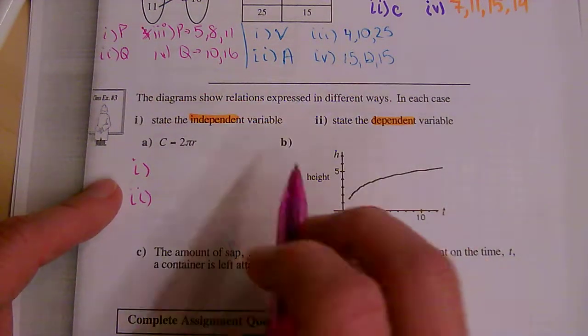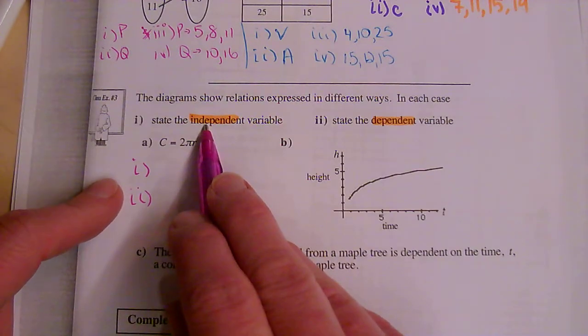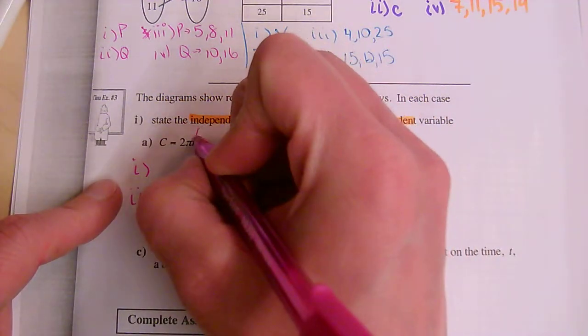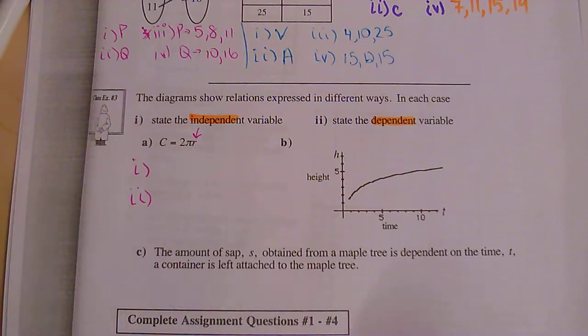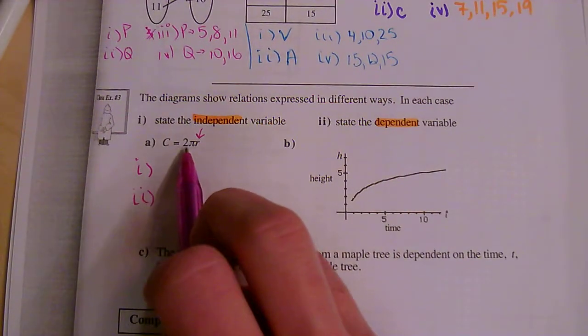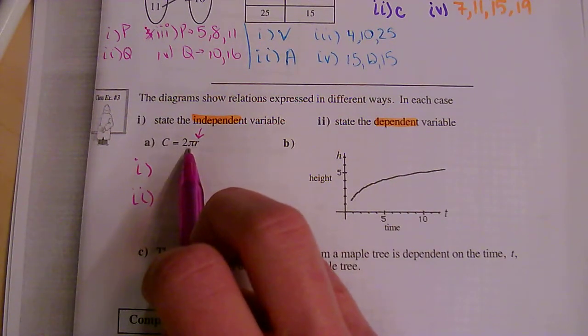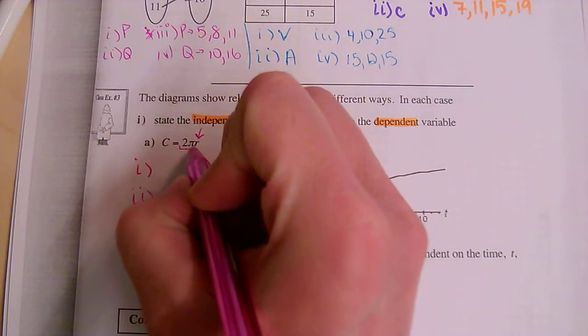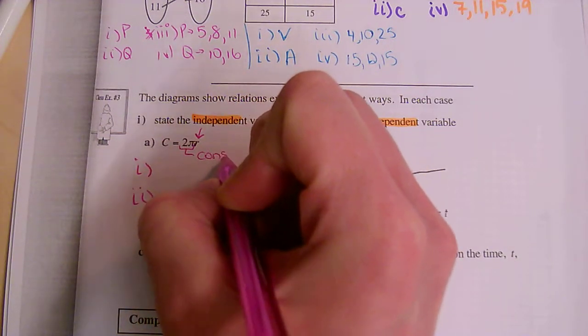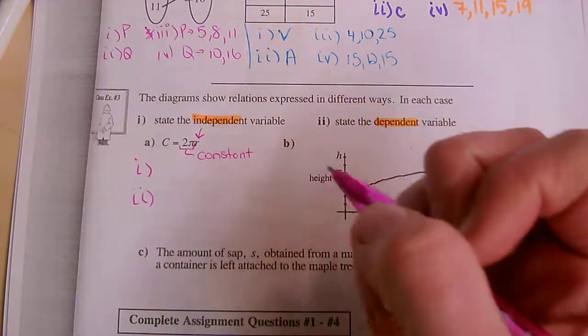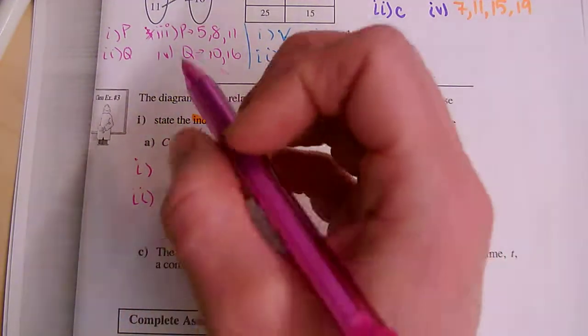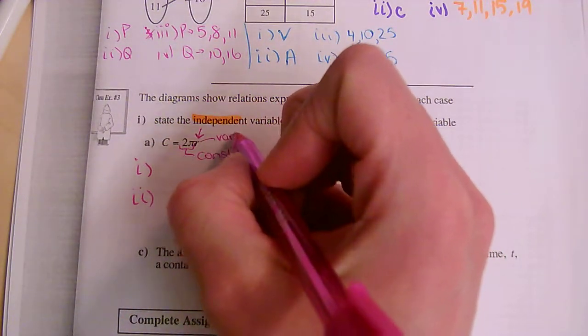For this first one, the independent variable is going to be r. 2 and pi are constants, so I would also consider them my coefficients. My r is the variable.